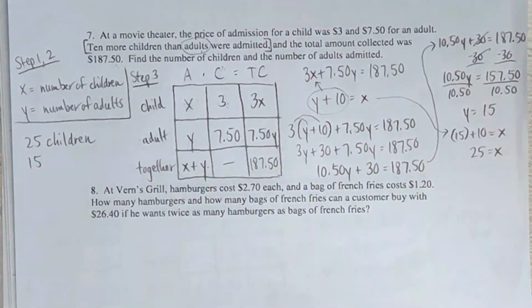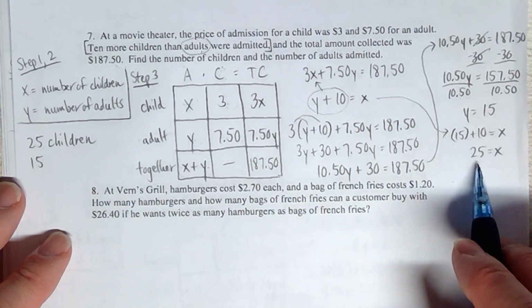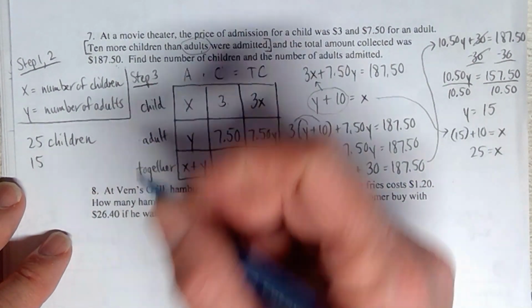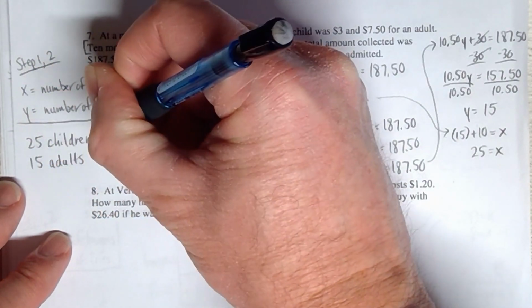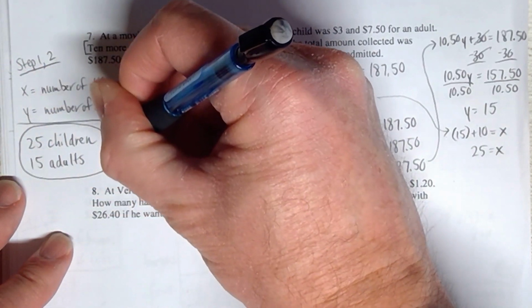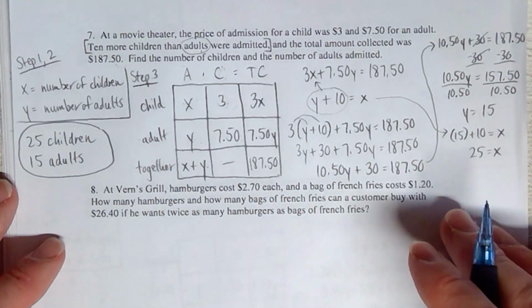There's not a unit of measurement for that. They're just children, okay? There's not feet or miles or inches or any of that kind of stuff. 15 is the number of adults, so we just say 15 adults. And there you go.